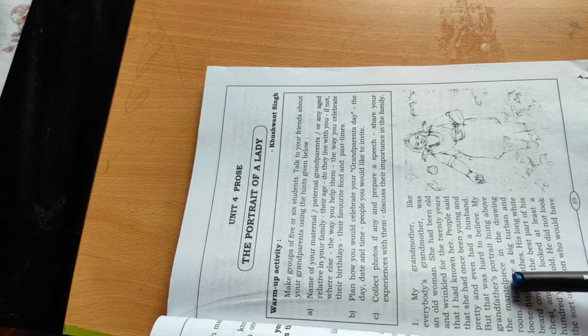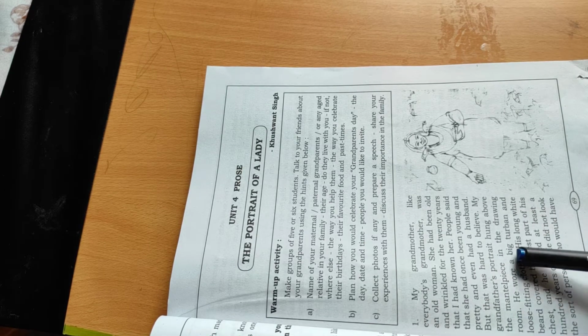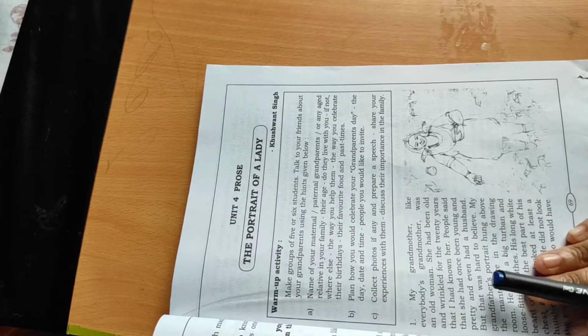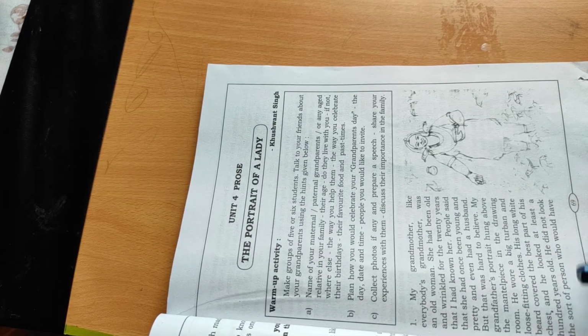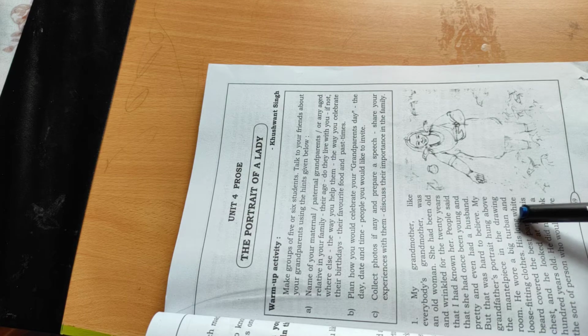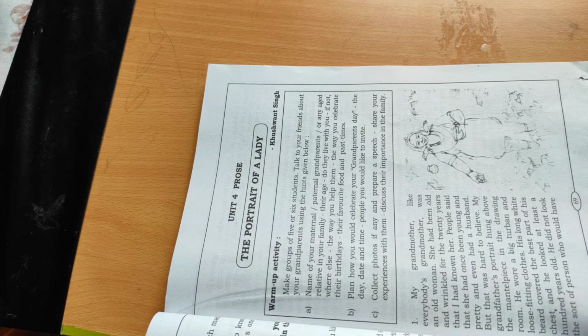My grandfather's portrait hung above the mantelpiece in the drawing room. Okay, in the front room, the living room, there in the shelf, the mantelpiece means shelf. So, above that, he could see the picture. Portrait means actually the painting or a picture, the photo that has been hung in the place, the mantelpiece, above the shelf. He had seen the photo hung there. And also, he wore a big turban and loose fitting clothes.